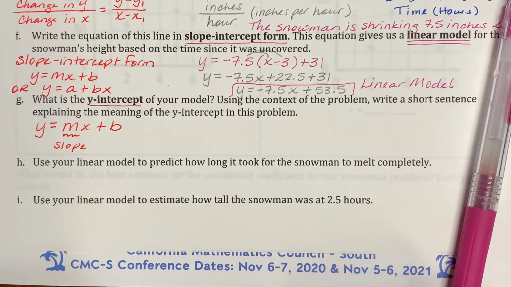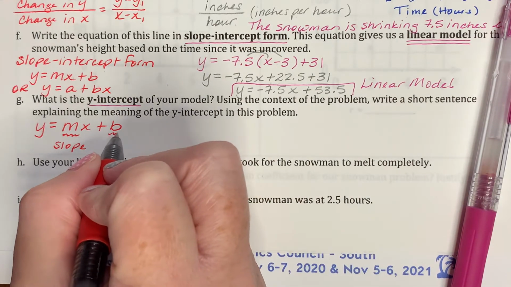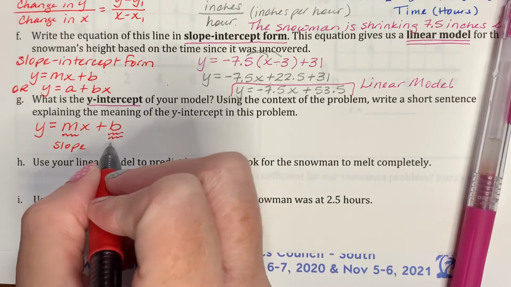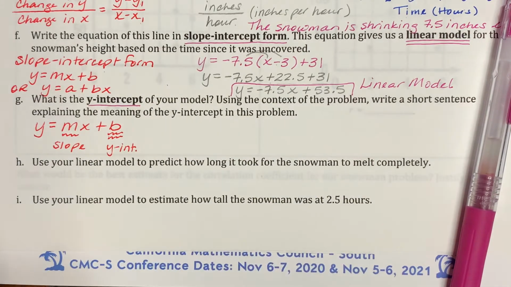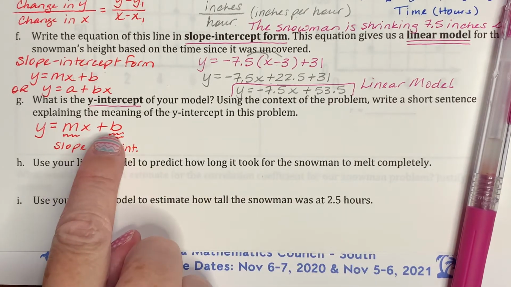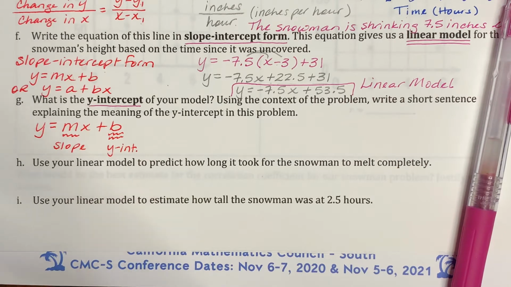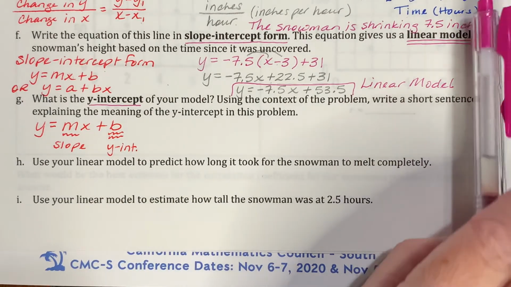Or my rate of change. That means b, right, is my y-intercept. Okay, that means b, this value here, is where my graph crosses the y-axis.